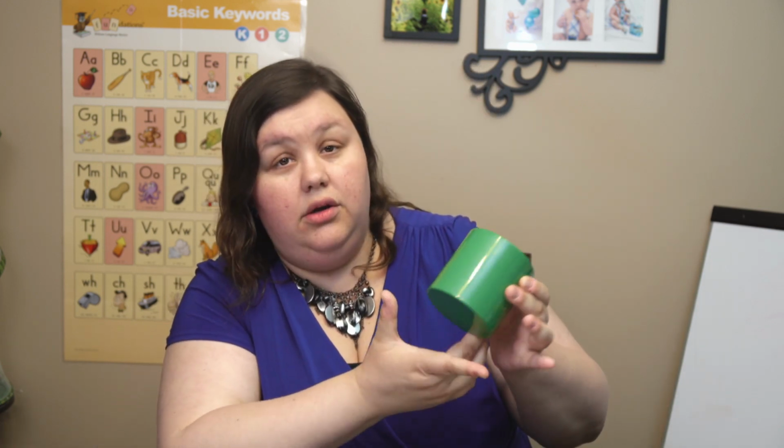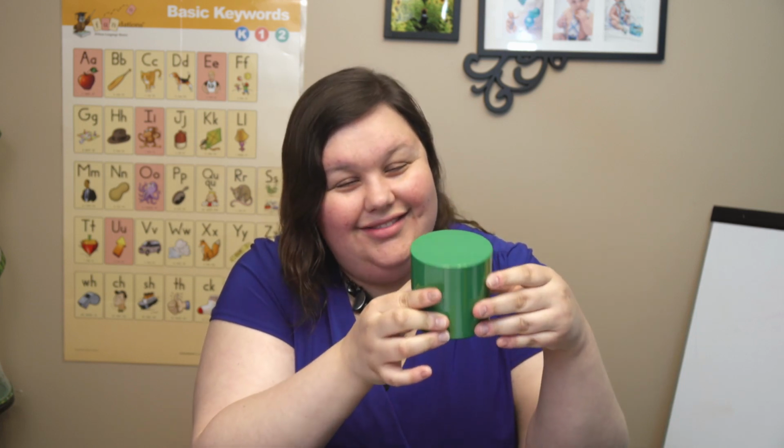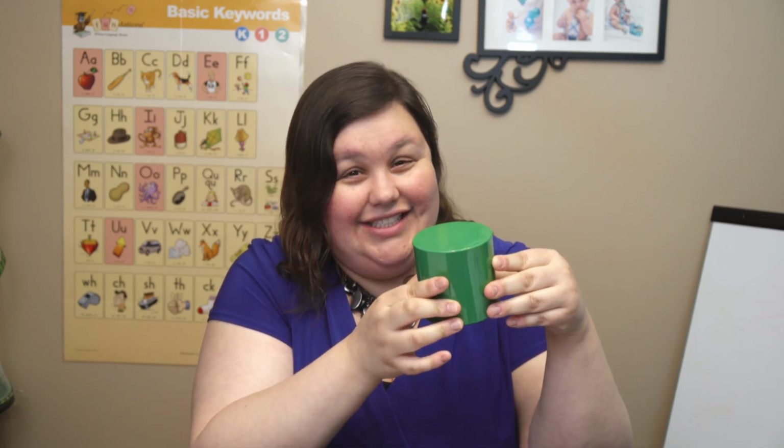Oh, it's got one curved surface. It's got a face. What shape is this face? It's a circle, you're right. Oh, it's got two circle faces on it and one curved surface. Okay, so what does it look like? No, we don't call it a can of soda. But it does look like a can of soda, doesn't it?